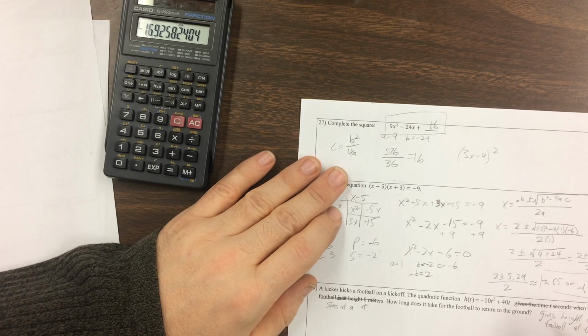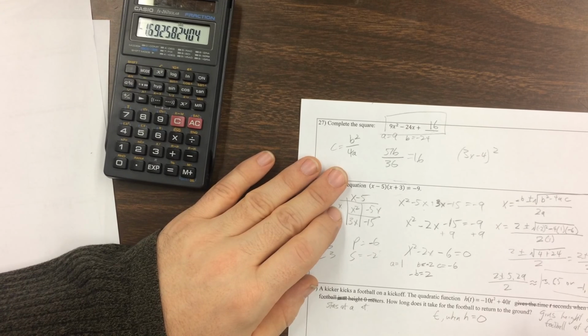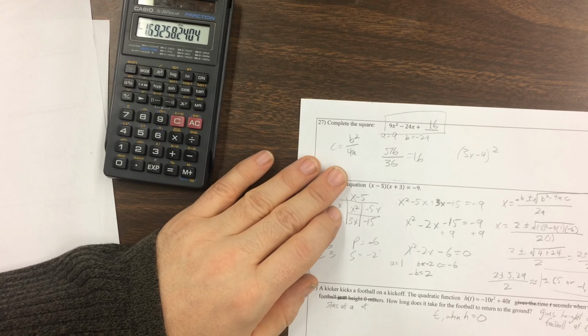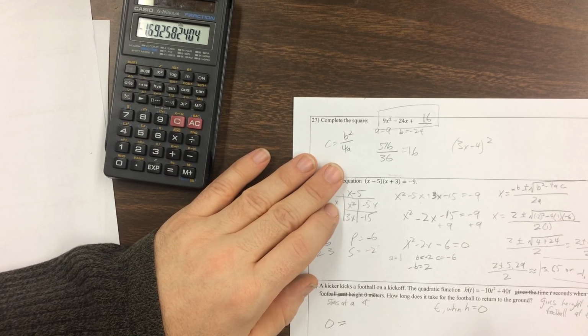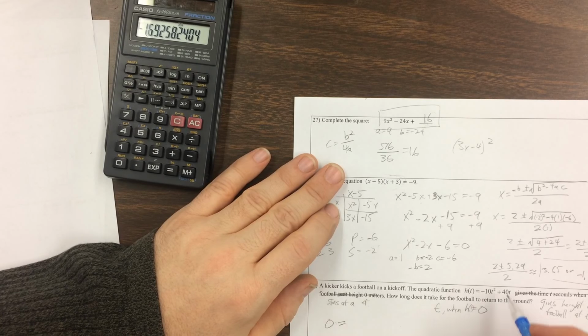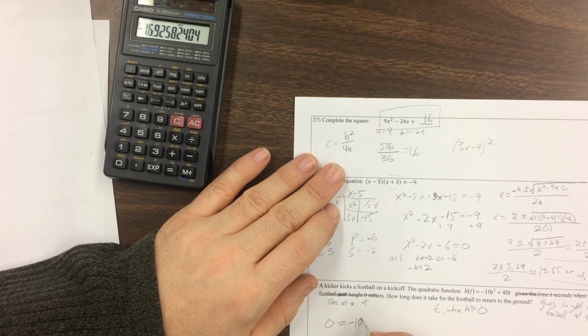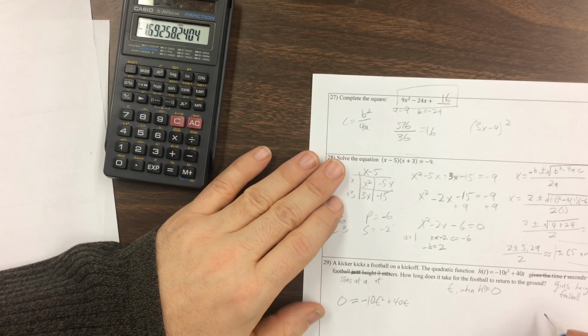So how long does it take the football to return to the ground? We're saying, what's the value of t when h is 0? So 0, the height, equals negative 10t squared plus 40t. How do we find t?